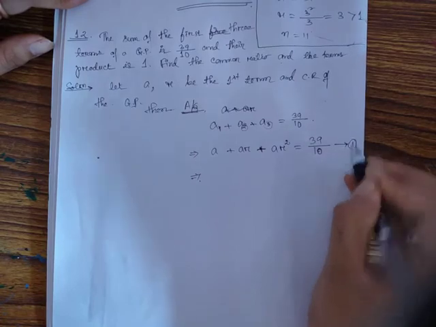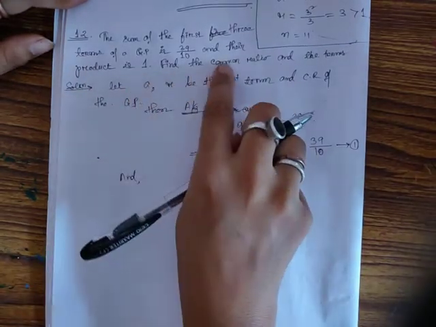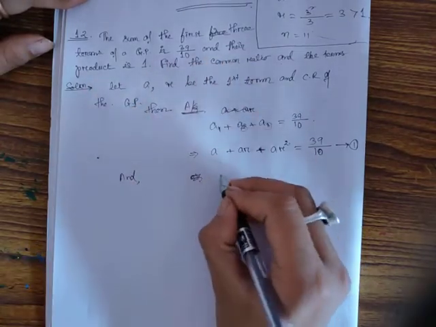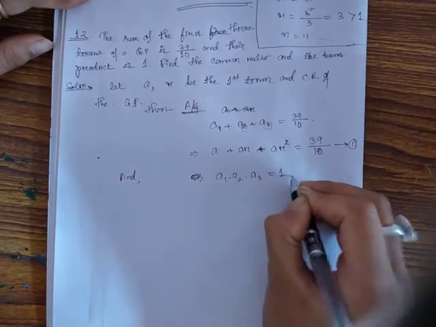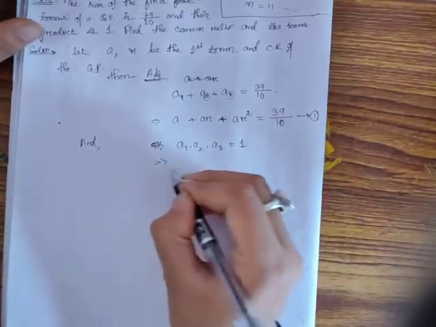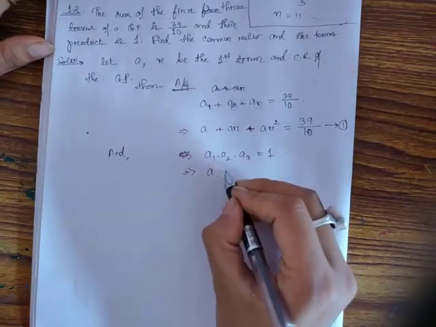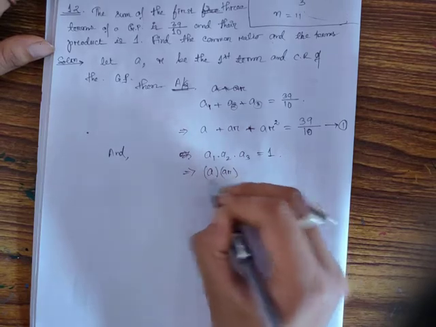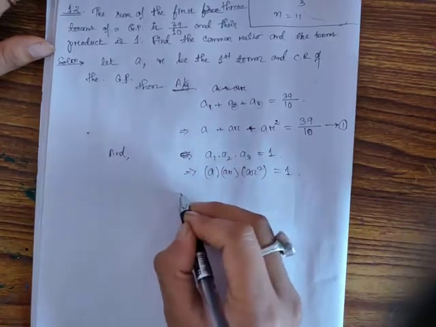Equation number 1: the product of the terms is 39/10, and the product is 1. The first term is a, the second term is ar, and the third term is ar squared.